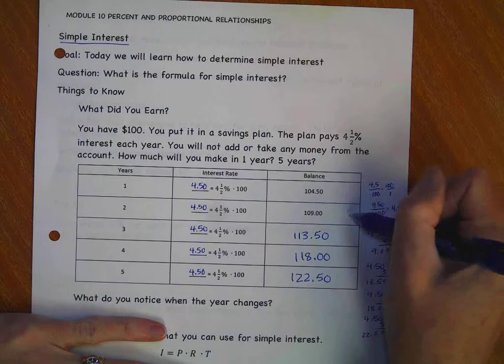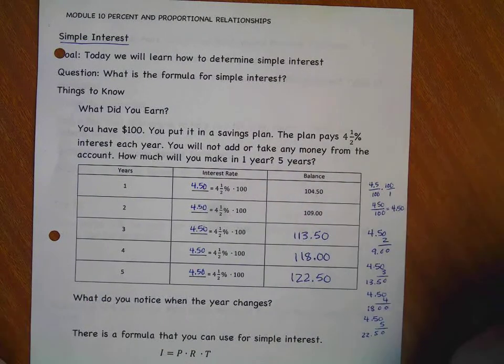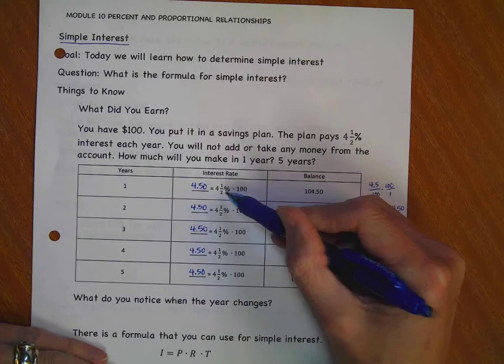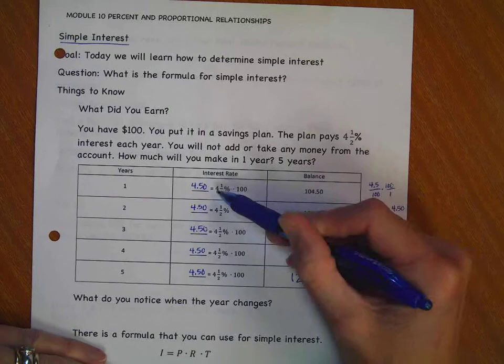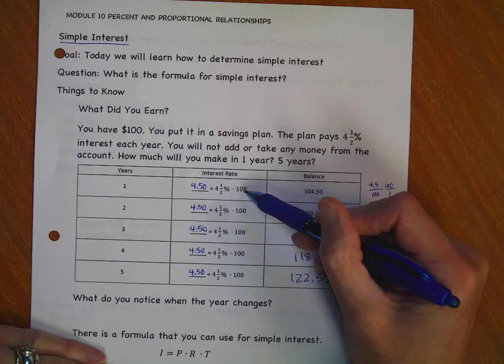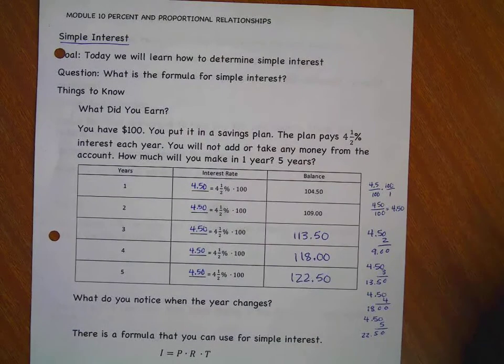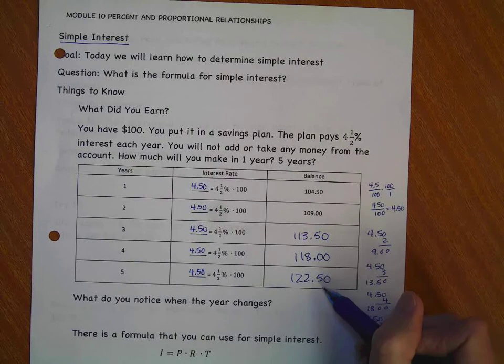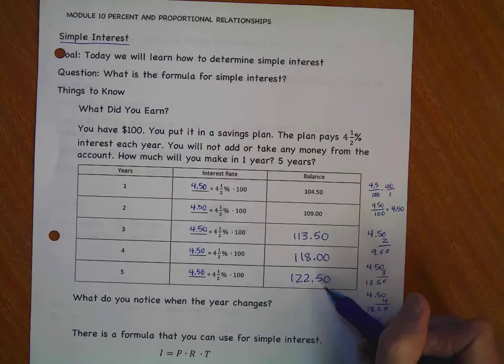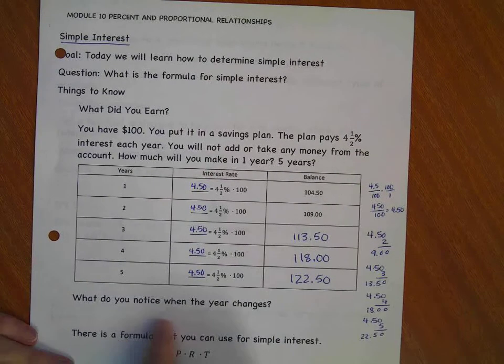Another way you can look at it is you're just adding $4.50 every year that you keep it in there, because your interest rate did not change and your original amount of money was $100, and so 4.5% of $100 is $4.50. Okay? So after 1 year, it increased by $4.50. After 5 years, it increases by $22.50.